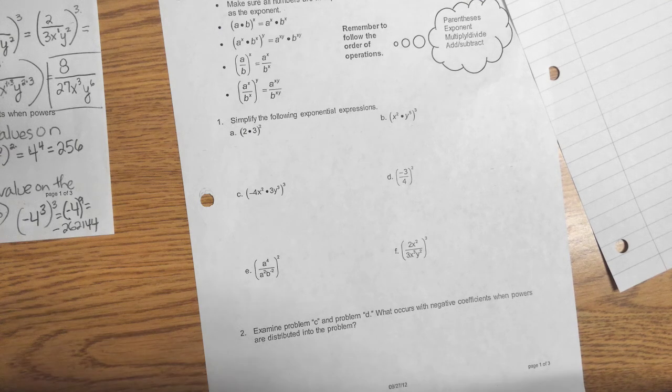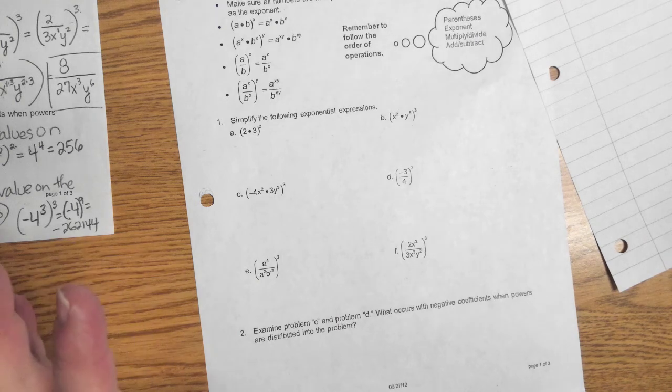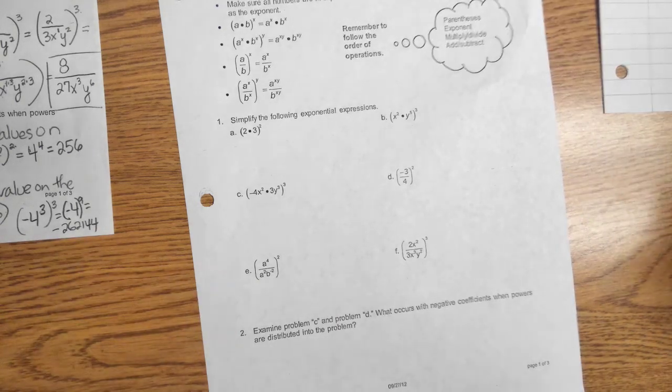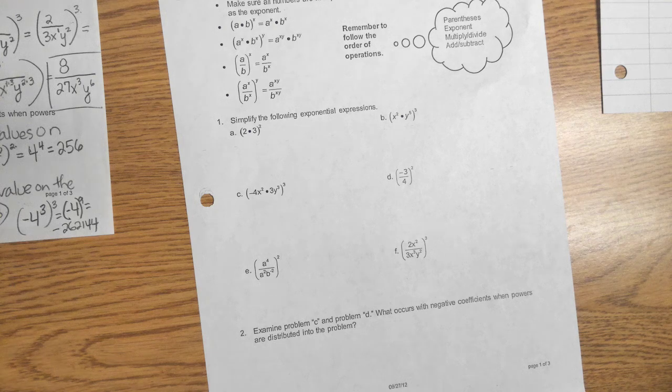So let's look at this and get this done. A times b to the power of x gives you a to the x power times b to the x power. Doesn't that follow some kind of multiplication rule? Yeah. a to the x times b to the x, to the y power, gives you a to the xy times b to the xy. So you're just distributing your exponent. Okay. So, a divided by b to the x power is the same as a to the x power divided by b to the x power.